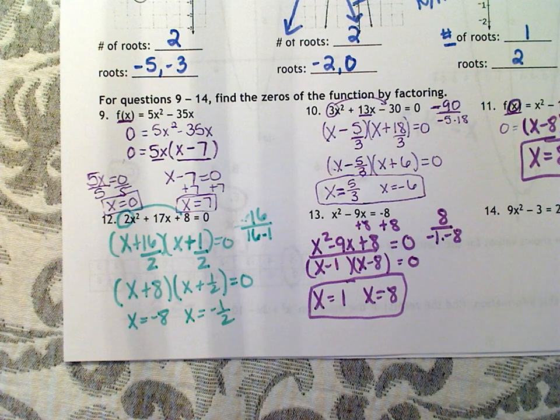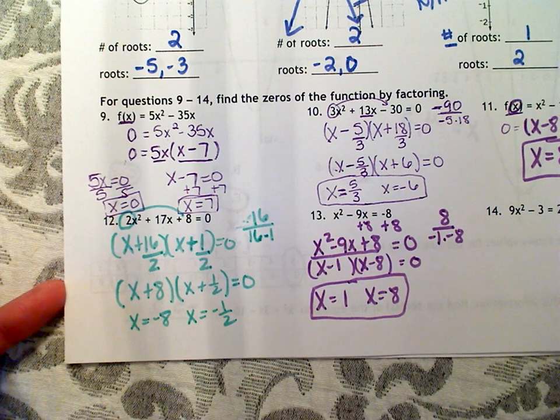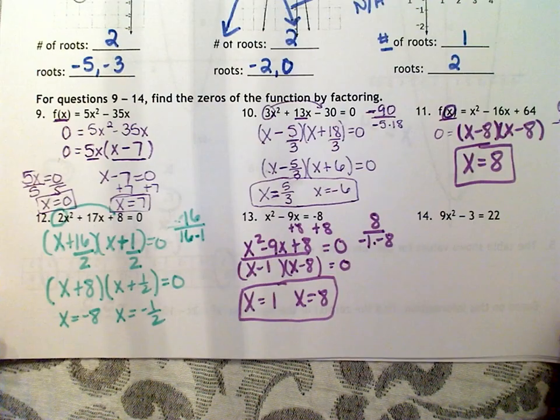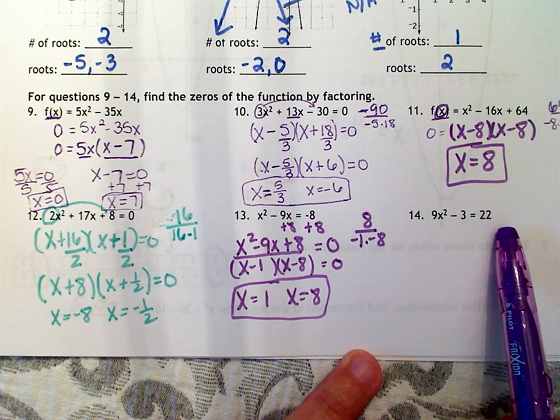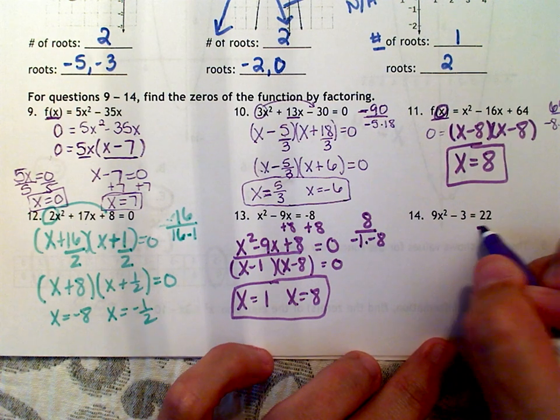All right, 14, again, just like 13, you've got to get everything on one side. So we are going to have to make this equal to 0. So we're going to have to subtract 22 from both sides.